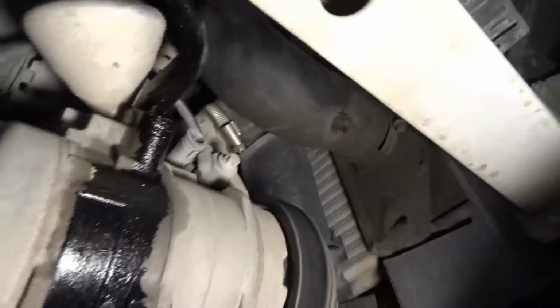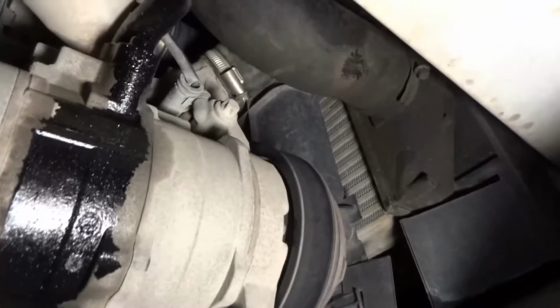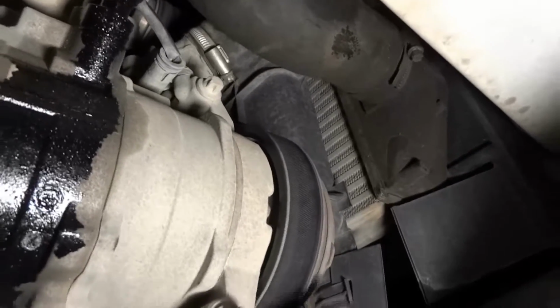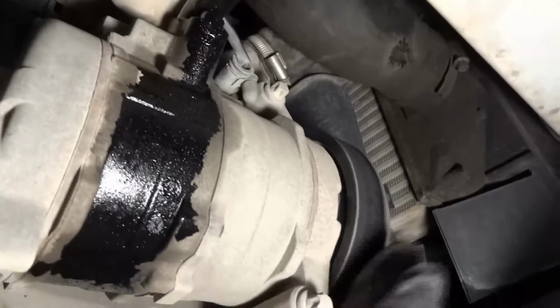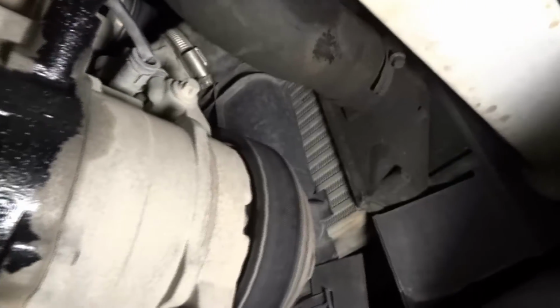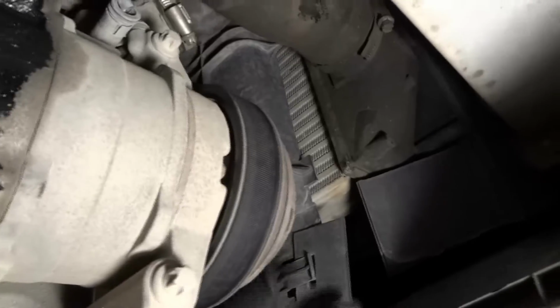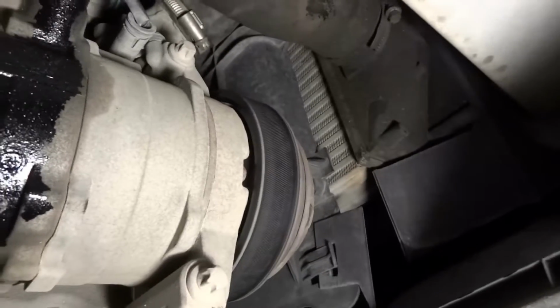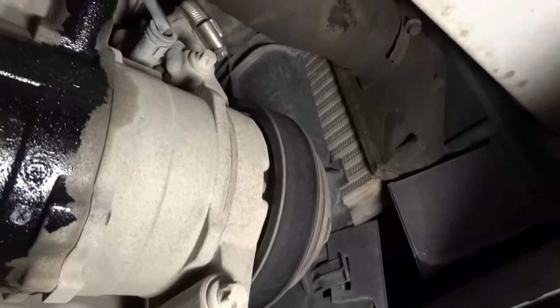So now what I want to do is lower the van and bring out my smoke machine. We're gonna send smoke through the inlet tube and throughout the charge air cooler and see where our leak is. If there is a leak somewhere, smoke will be leaking out of wherever the leak is. So now I'm gonna lower the van so we can send some smoke down the induction system.